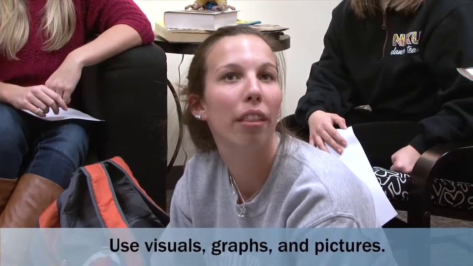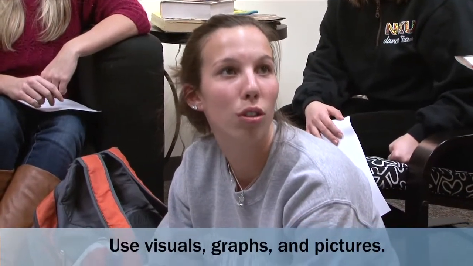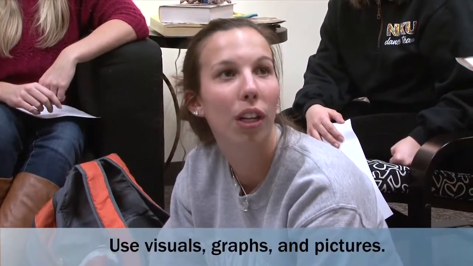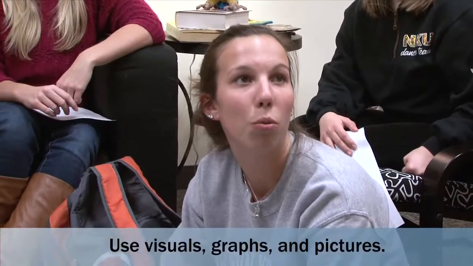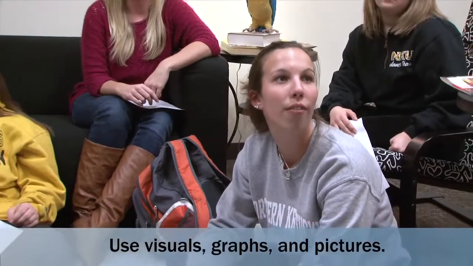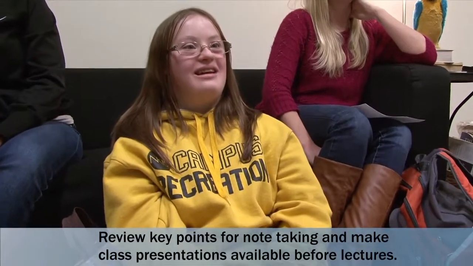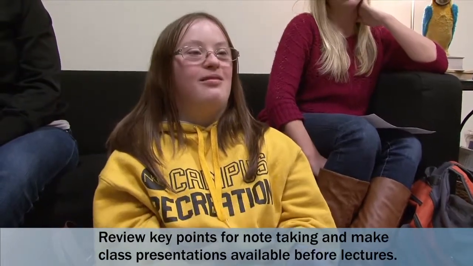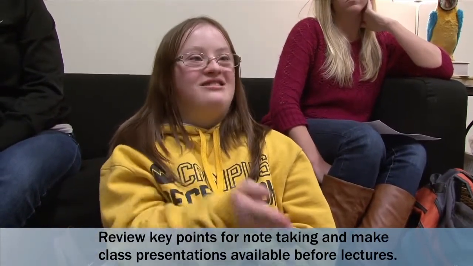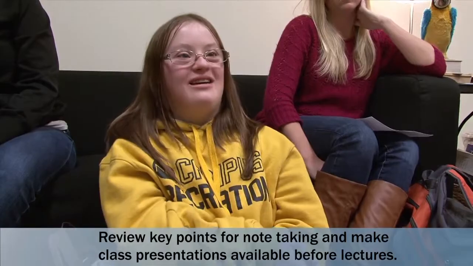It really helps when the professors provide a lot of visuals, whether it's like graphs or even pictures, or in some of my classes, in the education classes, we'll even make our own visuals of like an example that they're teaching about. By taking notes and go over the PowerPoint and jot down every note so I can remember.